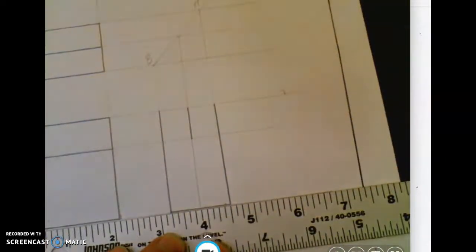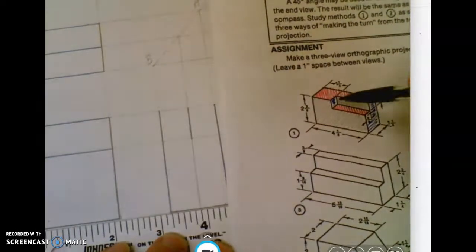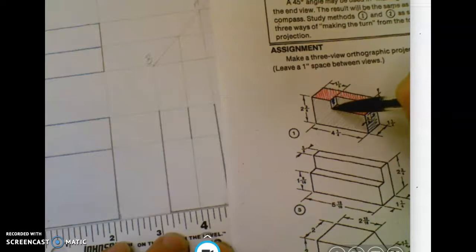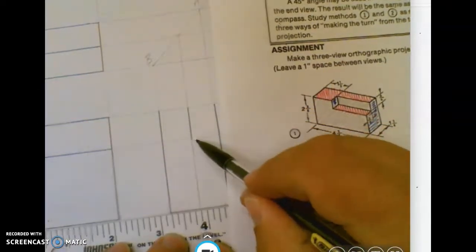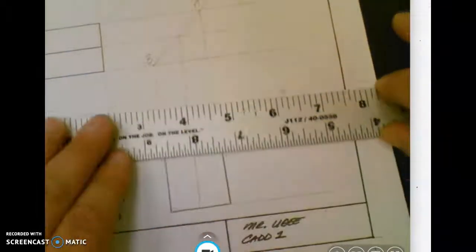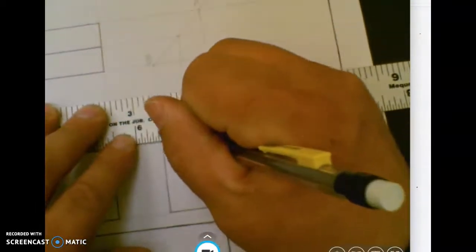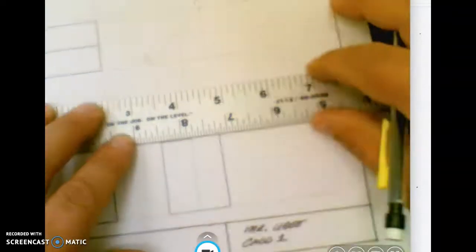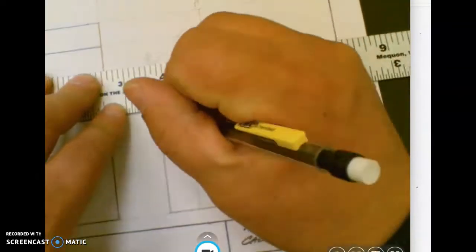Now again, before I darken in my side view here, it's a small square here. So that line goes from the middle back to the left. So it goes from here to here. This line again does not get filled in. So I'm going to set my ruler up here. Darken in my construction line here. And then I come all the way across the top.